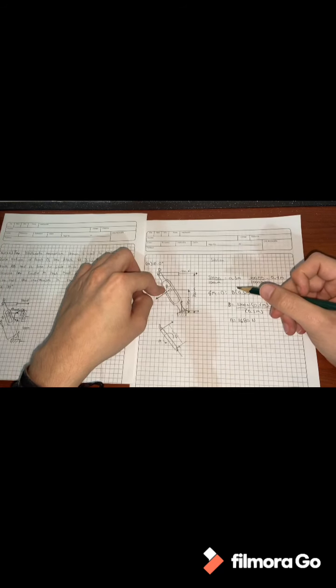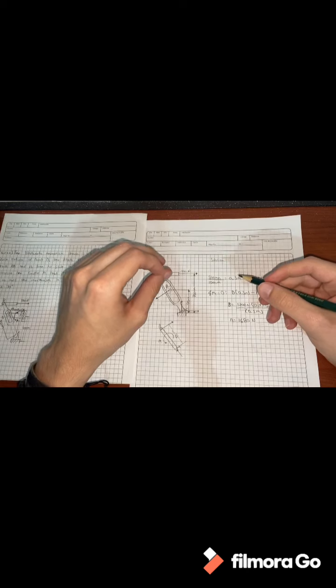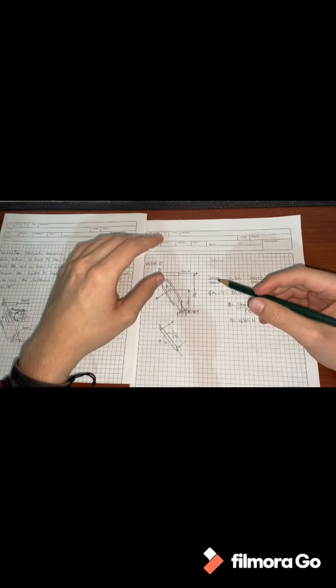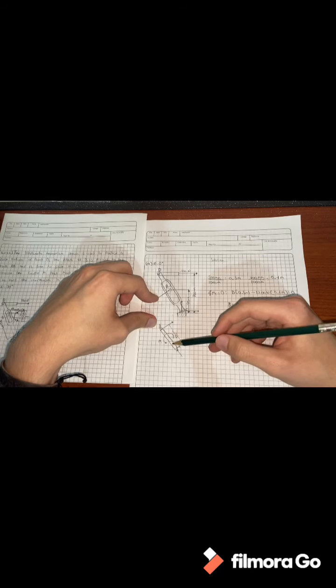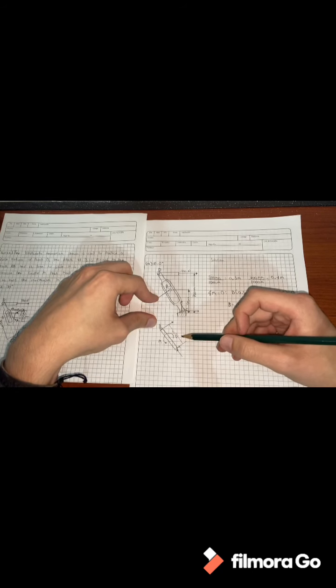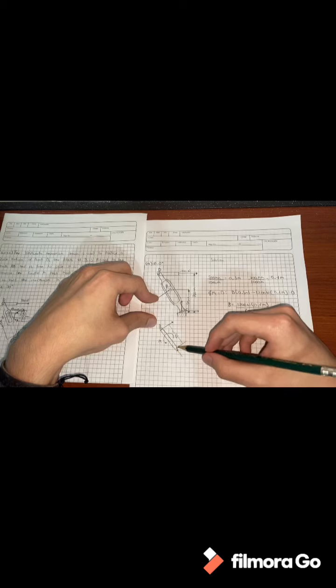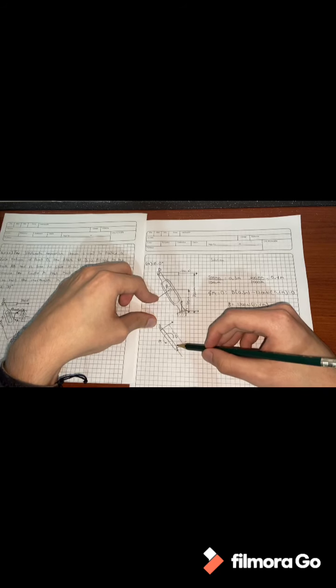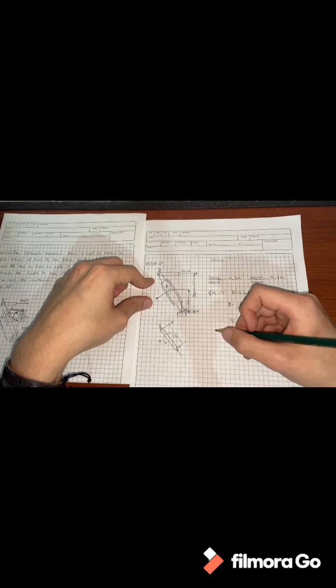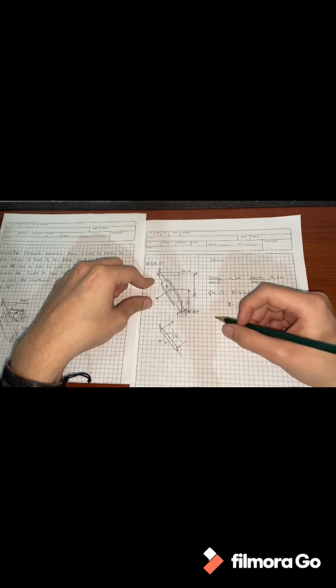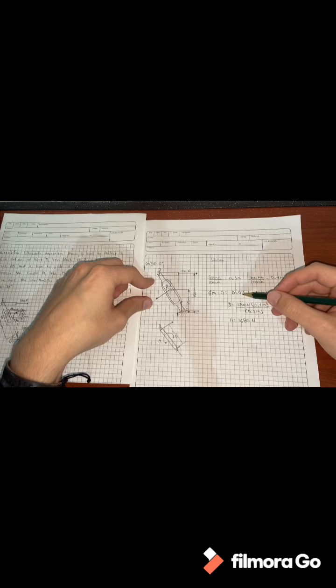After finding B, we make the crank diagram to find M. Then we take the moment at point A, and clear M as we did previously. So we can find M when the angle equals 0.